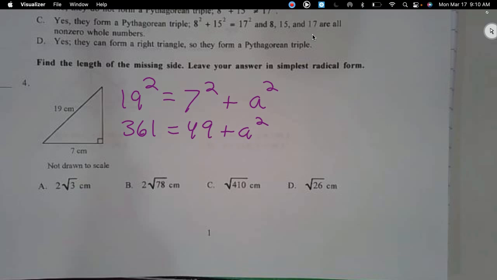So this one, here is your hypotenuse, and then I'll put the other two sides. I'll call that one A. So what is 19 squared? That is 361. That is 49, and then I have A squared. Then what do you do? Subtract.